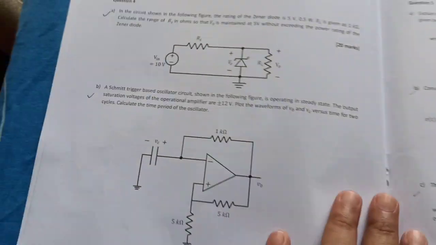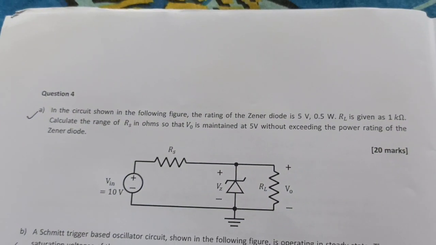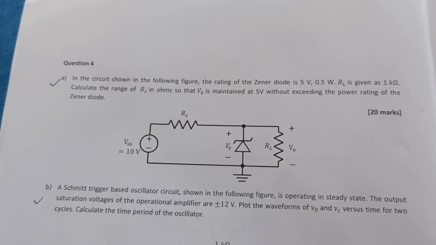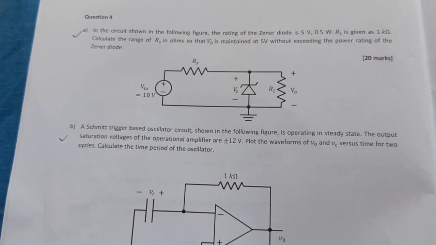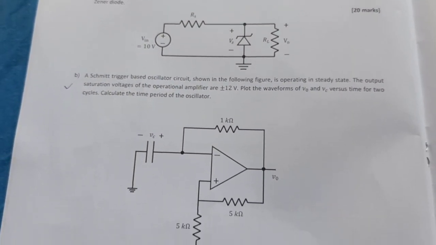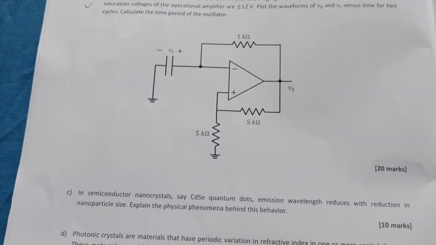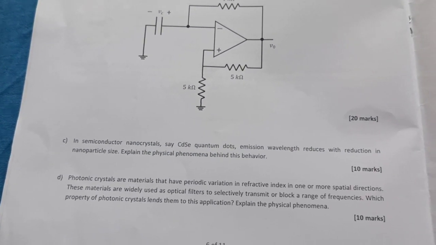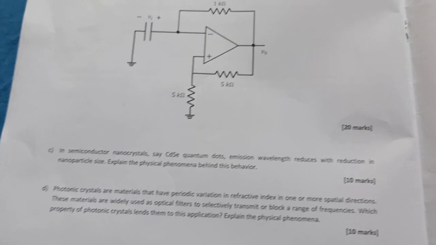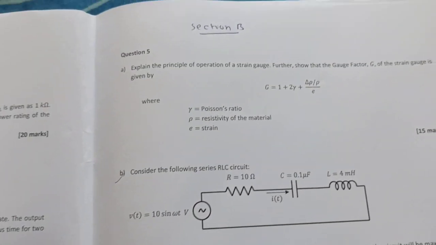We'll move on to the fourth question. Some questions based on Schmidt trigger. And that is the end of first section.